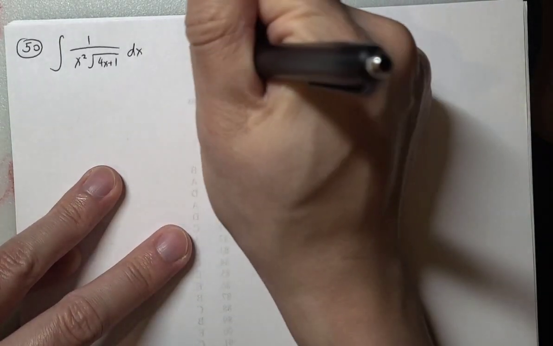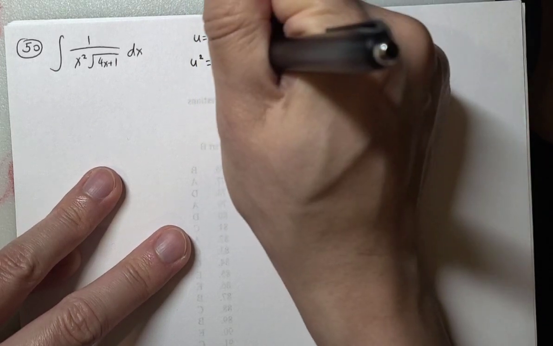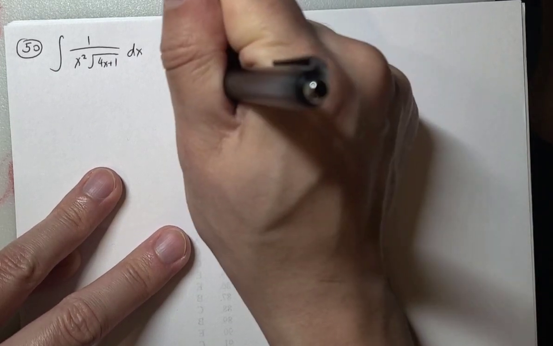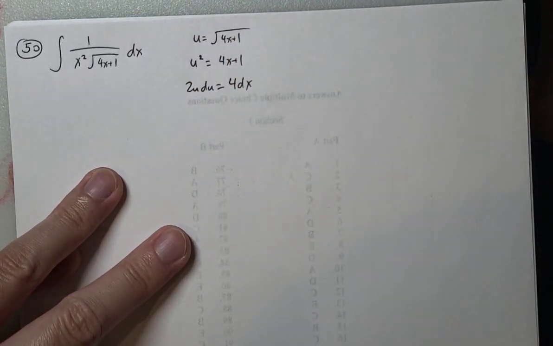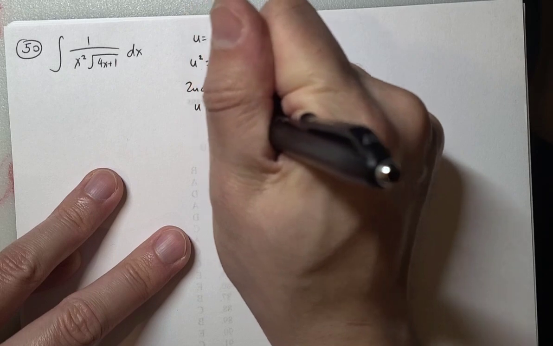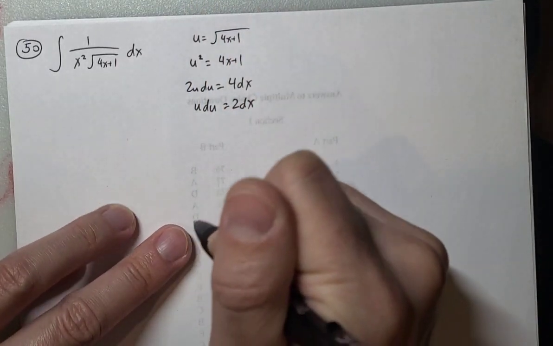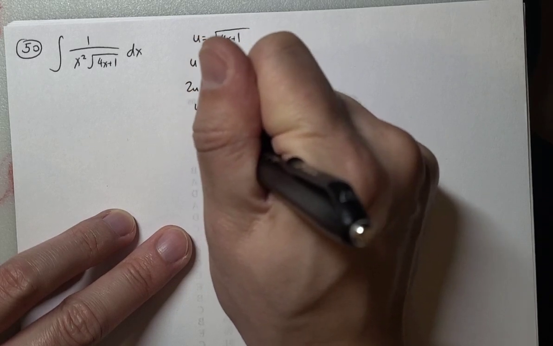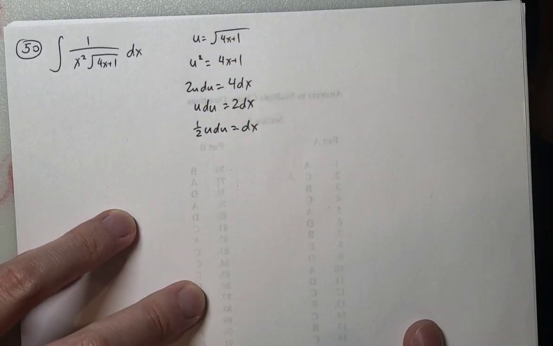Okay. Remember, we can square both sides to make the differentiation a little nicer. So it'll be u squared is 4x plus 1. So 2u du would be 4 dx. Or we can simplify, u du would be 2 dx. Or we can just say half u du is dx. Okay?